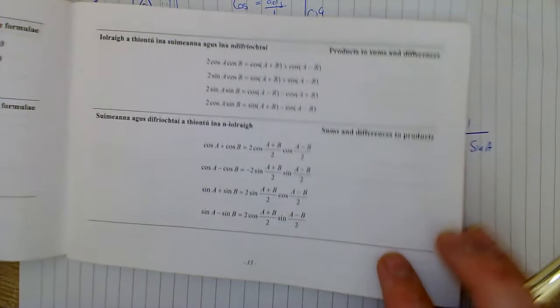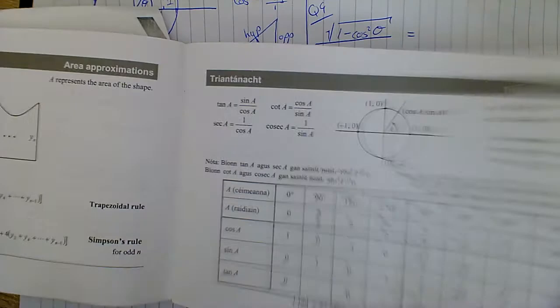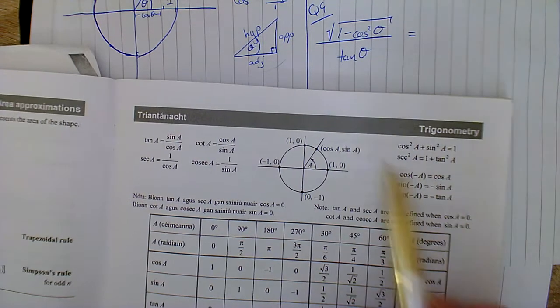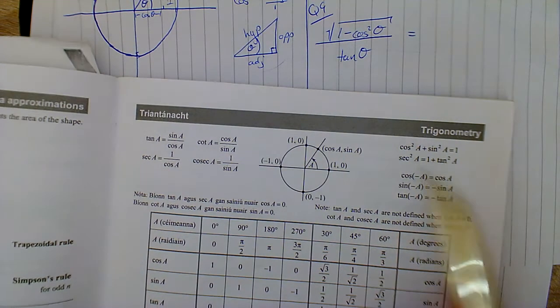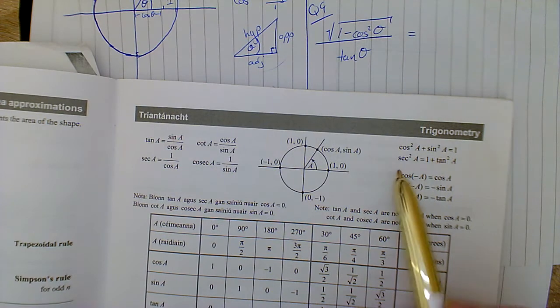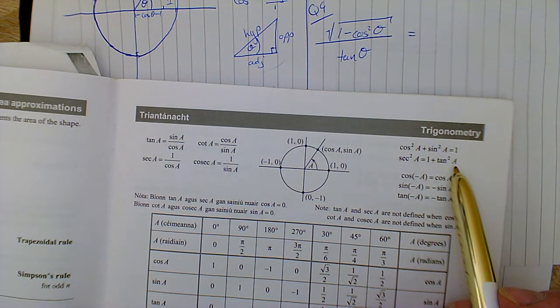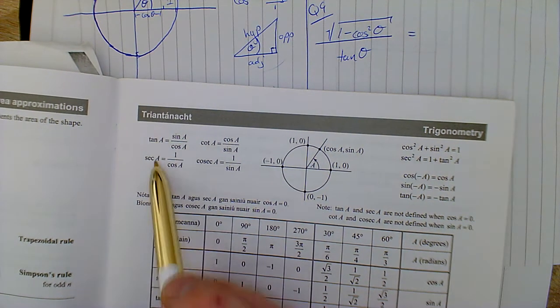Those 3: sec A is 1 over cos, cotan is 1 over tan, but that means instead of being sine over cos, it's cos over sine. Cosec is 1 over sine, and then tan is sine A over cos A. So all these for this exercise are there on page 13.